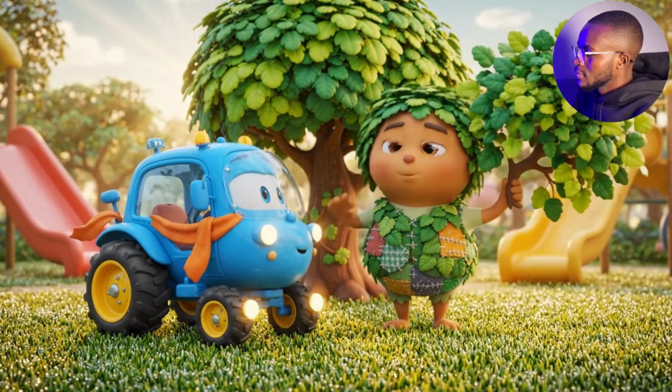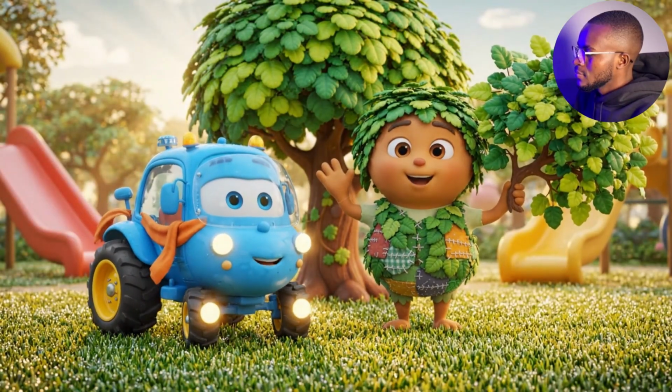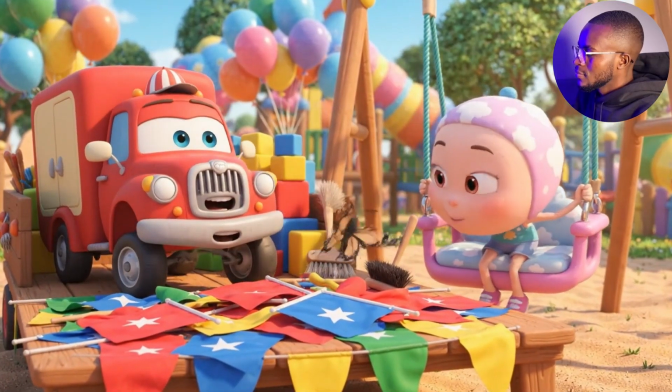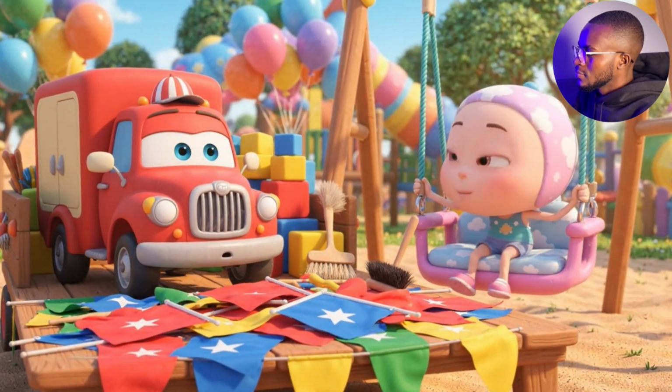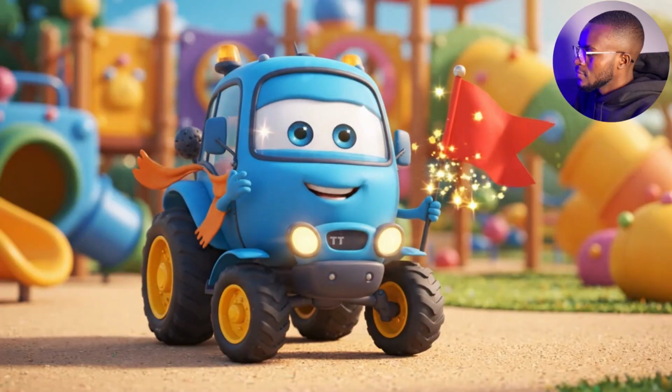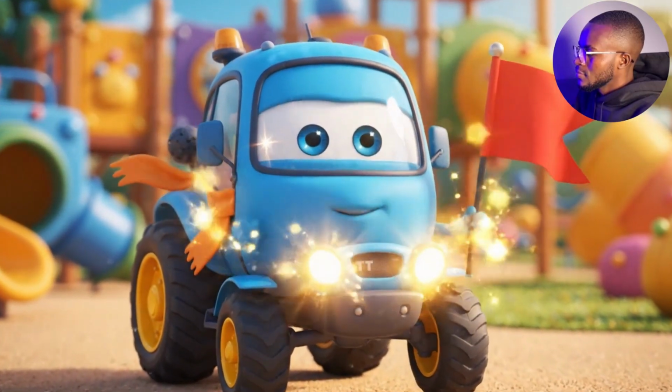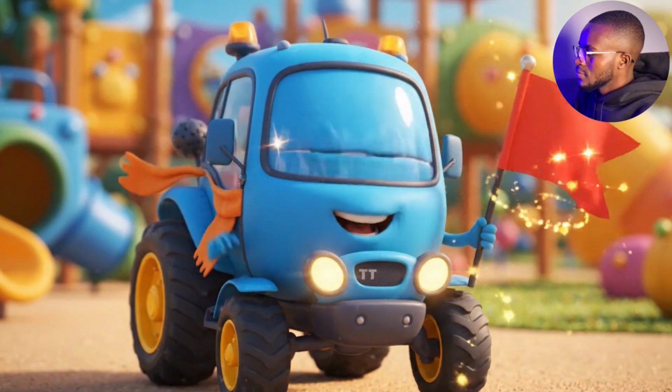T.T. Jonas rolls so bright, blue and yellow in the morning light. Oh no! The parade flags are all mixed up. Red and blue and yellow too. T.T. Jonas found the red flag. Red, red, bright and true. T.T. Jonas found it for you. What color is the flag?